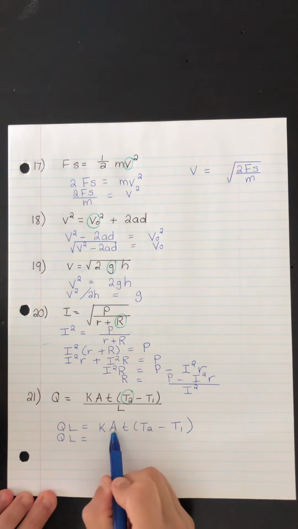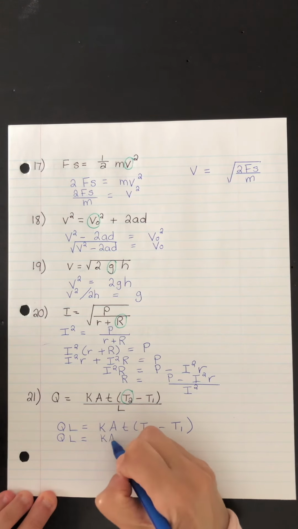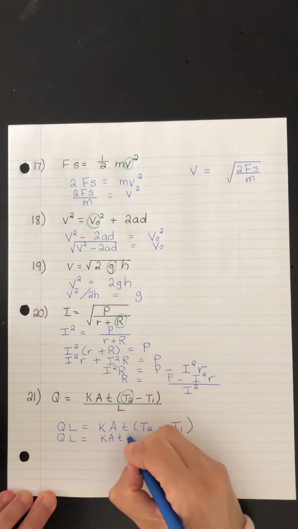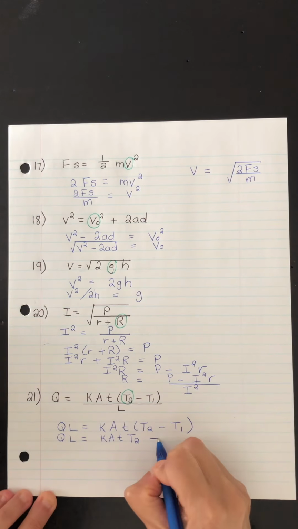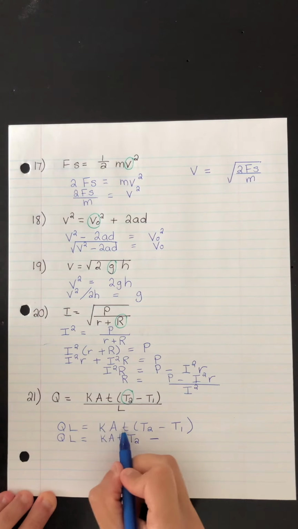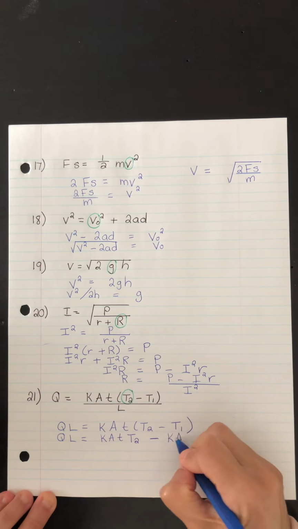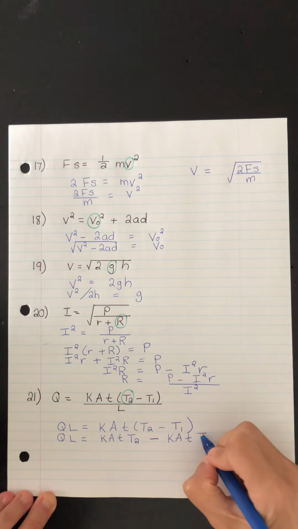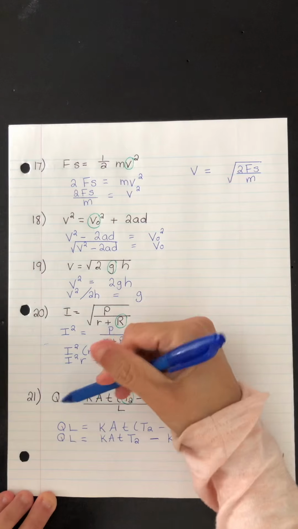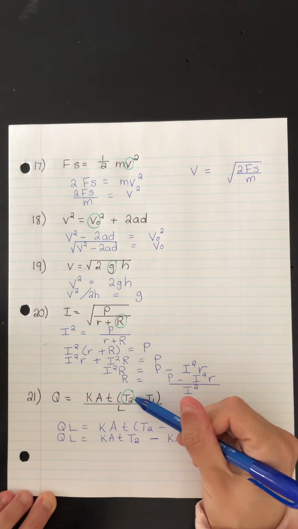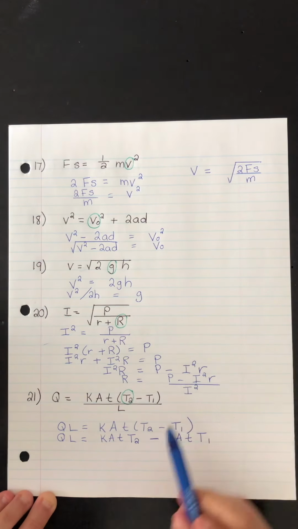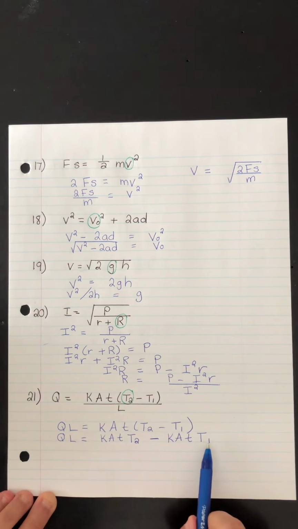That means the KAT is multiplied by T2. Then we'll have a subtraction sign. Then the KA little t is multiplied by T1. So cross multiplication and then open up the bracket. Since what we were solving for is in the bracket, that's why we open up the bracket.